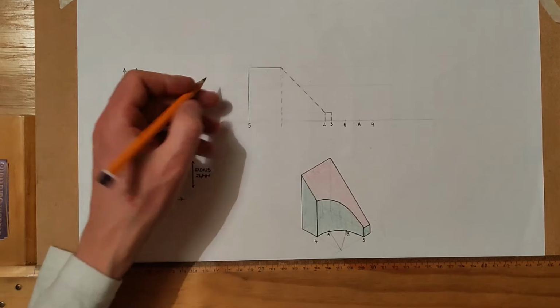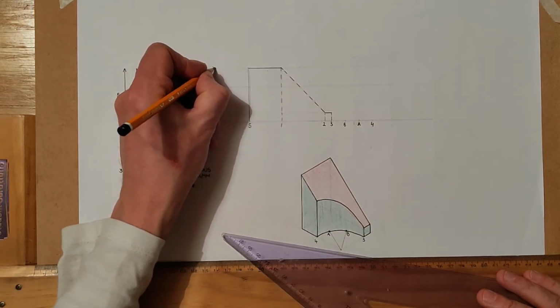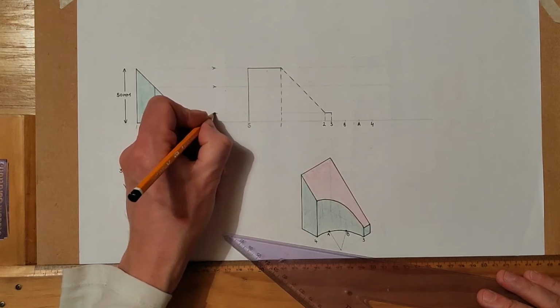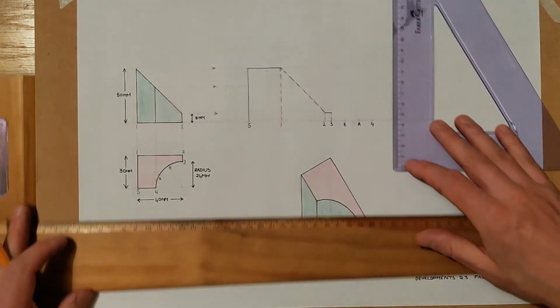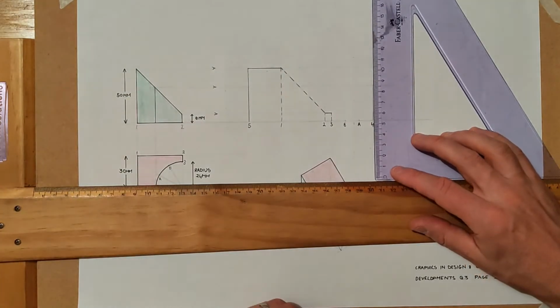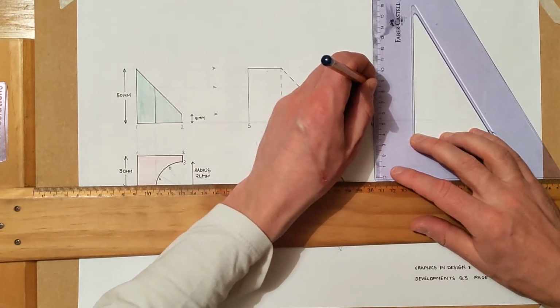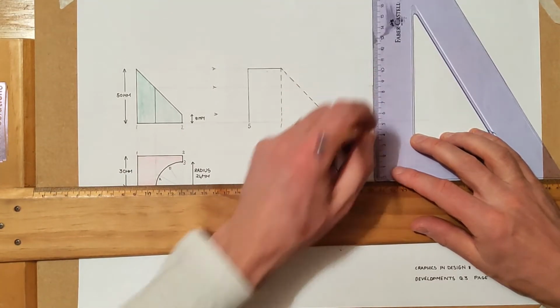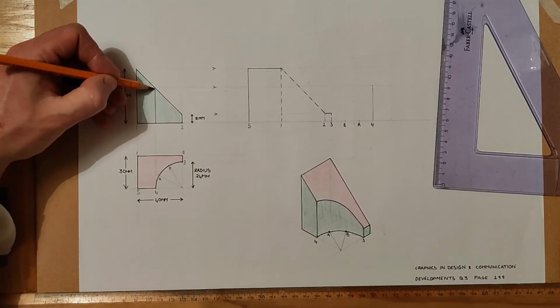Okay, projected that height across like I did up here for the top height and this lower height. Bring it across until it hits your line projected up from point 4 on the XY line. And that line there is the line coming up from this corner here. Point 4 is the other end of the arc.